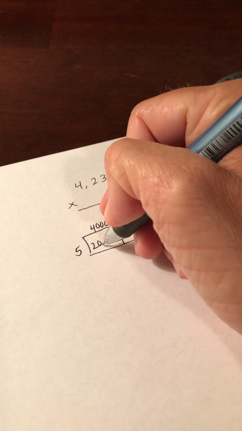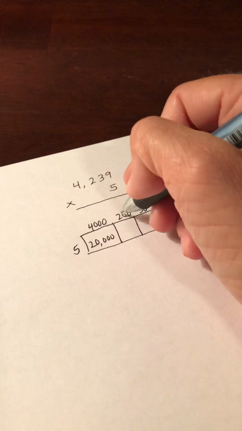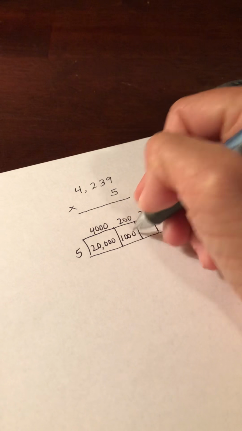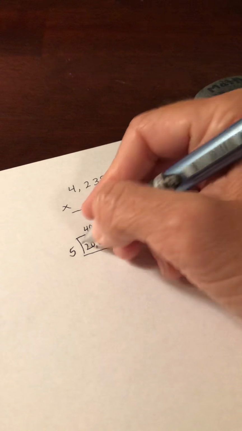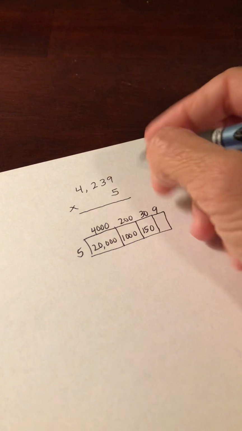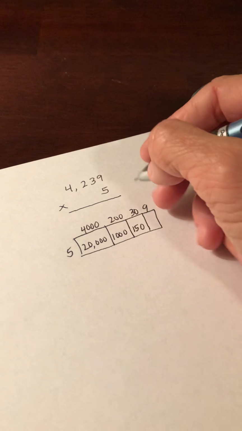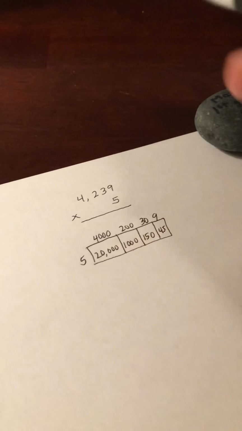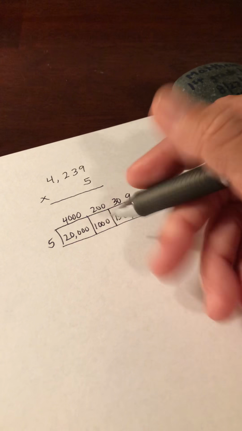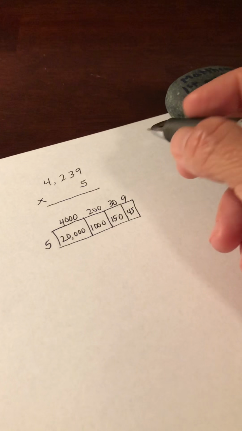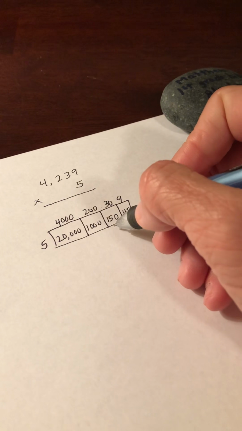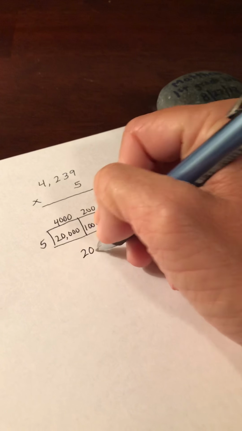5 times 4 is 20. Got 3 extra zeros, so that's going to be 20,000. 5 times 2 is going to be 10 hundreds, which is 1,000. 5 times 3 is going to be 15 tens, which is 150. And 5 times 9 is 45. Okay, students can probably get to a point where they don't even have to line all these up and add them up. They can probably do a lot of this mental math. So 21,195, but I'll go ahead and write all that out.